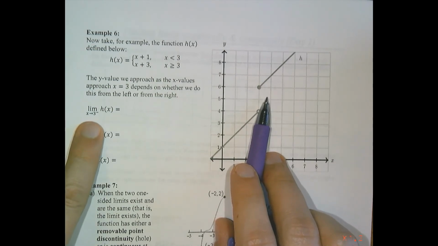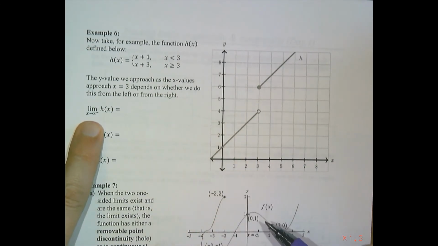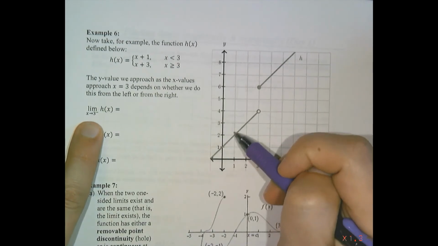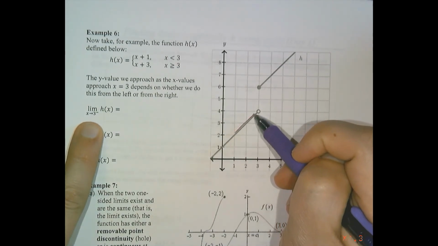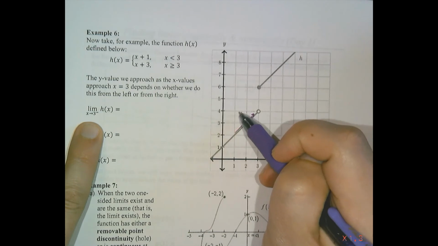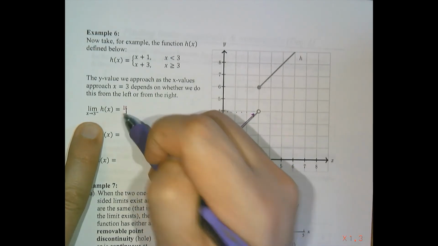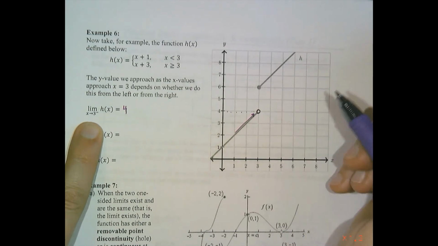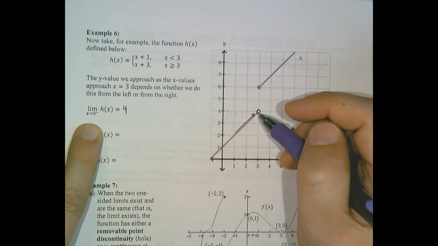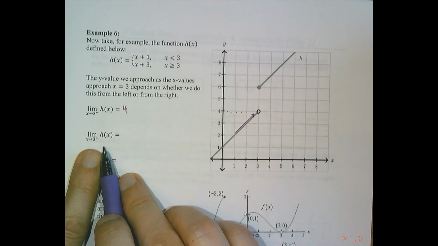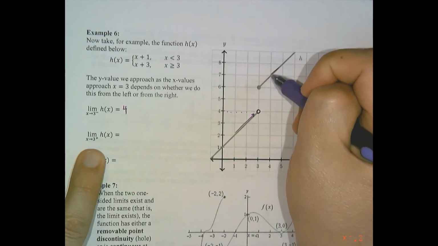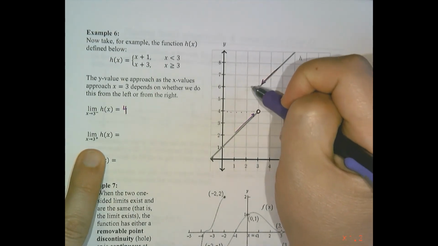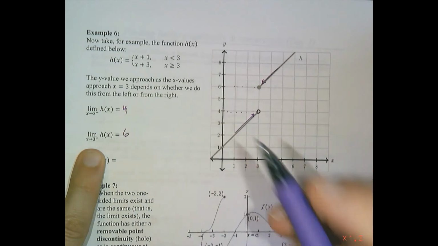The limit as x approaches 3 from the left, well, from the left we're getting closer and closer to a value of 4. We don't ever quite get there because of this open circle, but we get close to it. As we approach 3 from the right, we're going down this line and we get closer and closer to the value of 6.